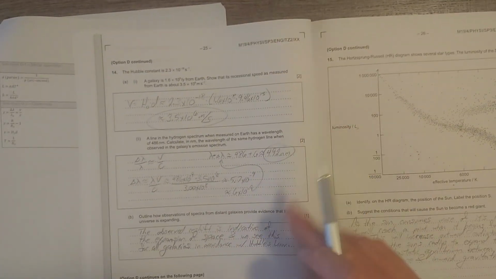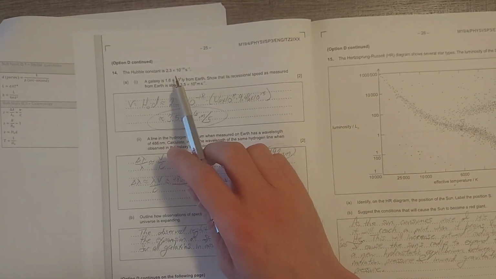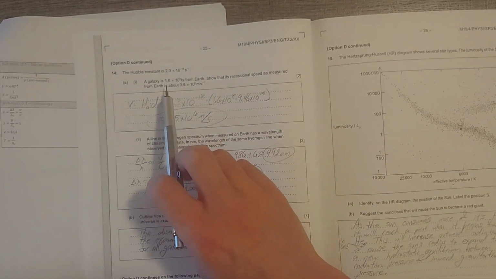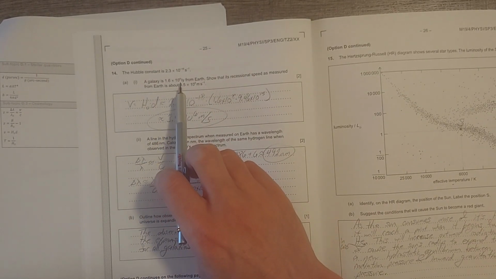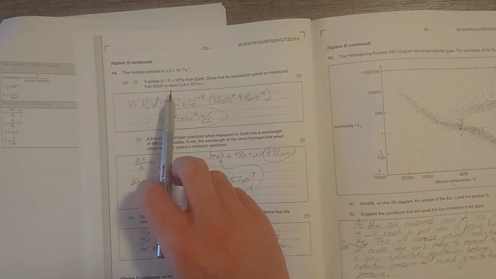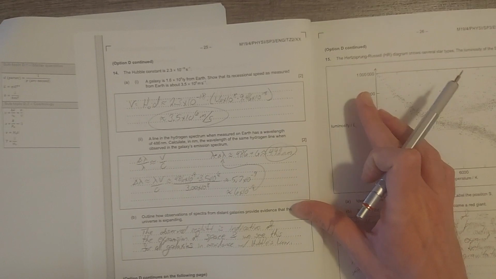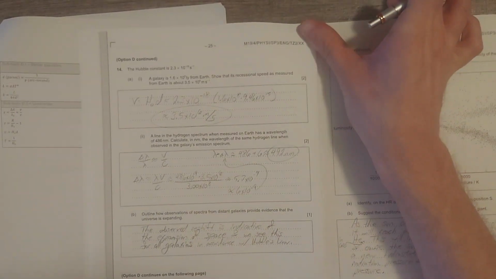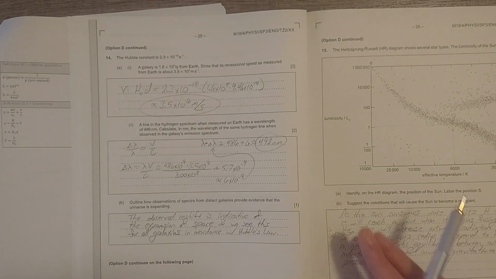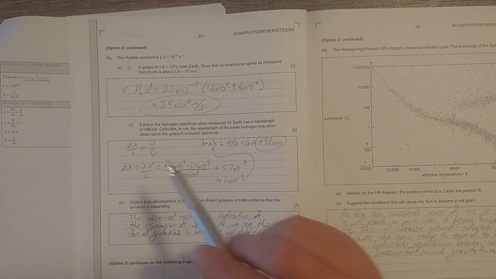All right, number 14. The Hubble constant is 2.3 times 10 to the negative 18 inverse seconds. A galaxy is 1.6 times 10 to the 8 light years from Earth. Show that its recessional speed as measured from Earth is about 3.5 times 10 to the 6 meters per second, or 3.5 million meters per second, or 3,500 kilometers per second.